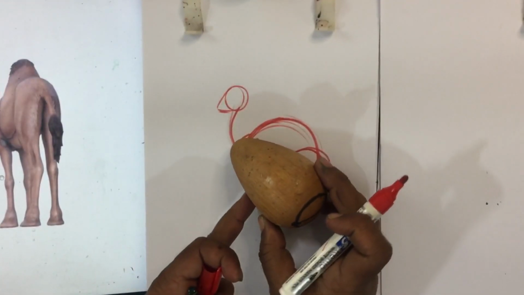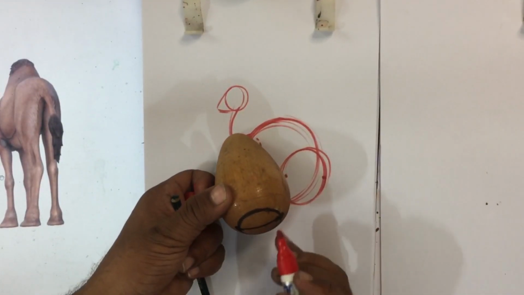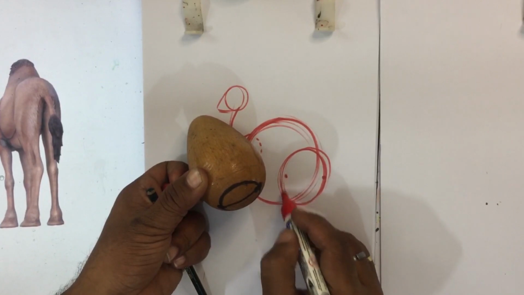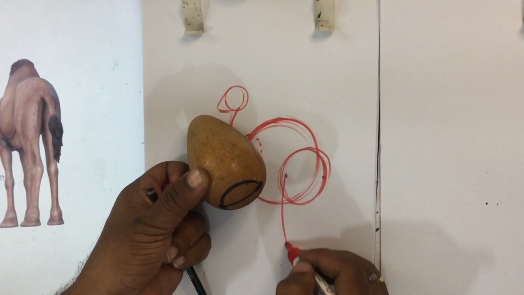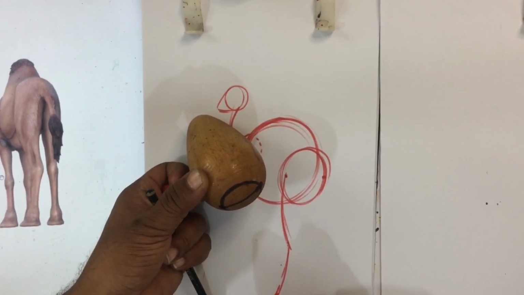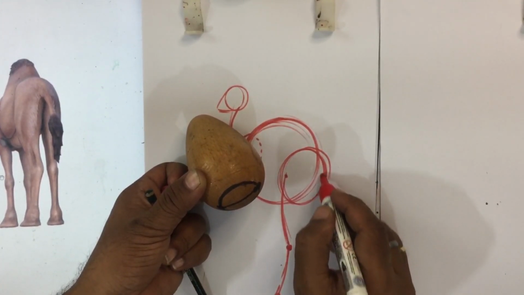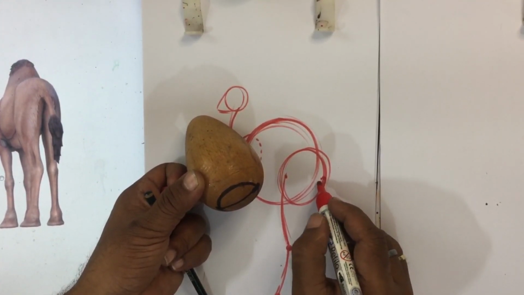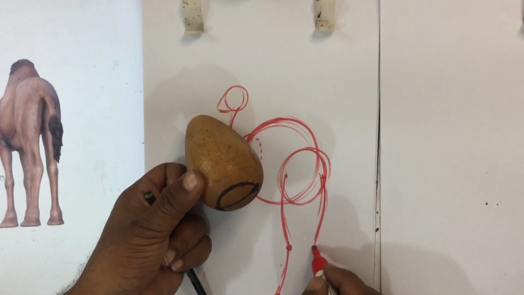So see over here, you can see both legs, this leg more. So just what you draw first here, the leg position is like this, the leg one, two, here also one, two.